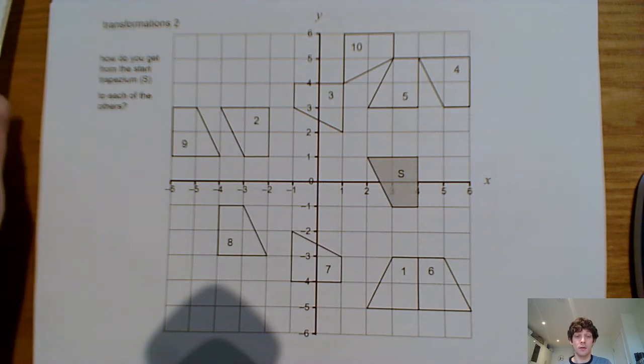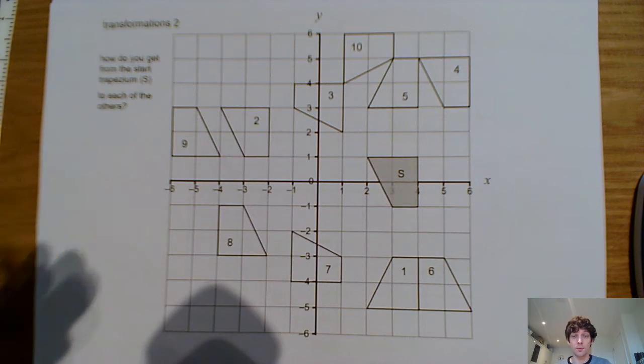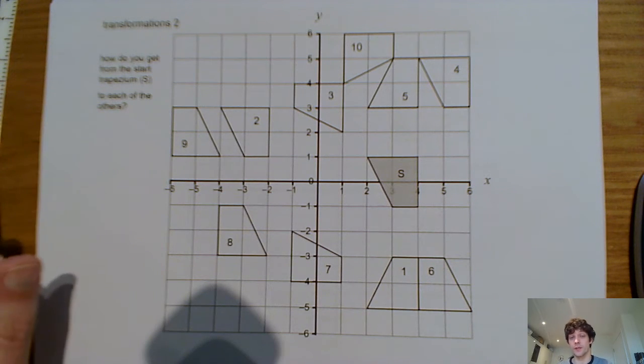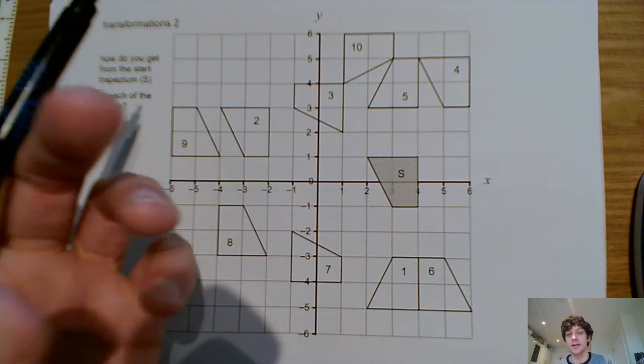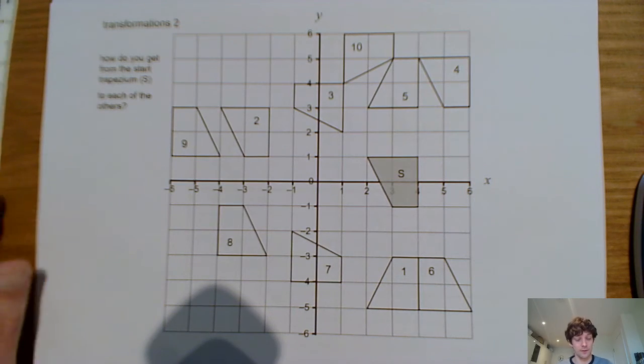Okay, so starting off at this shape to one here. Throughout all of these, when I pick out a shape, what I would do is I'd pause the video, have a think about it yourself, see if you can spot at least what type of transformation it is, and then play the video again to see if you're right.